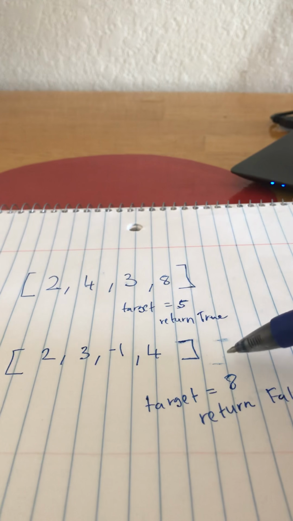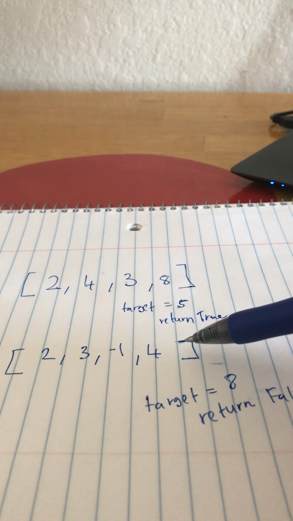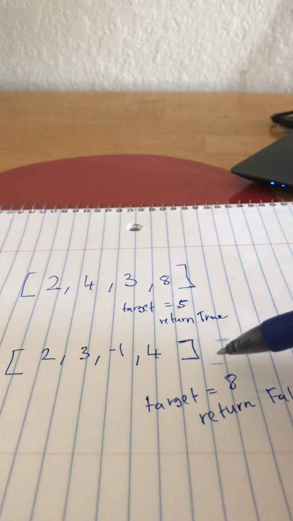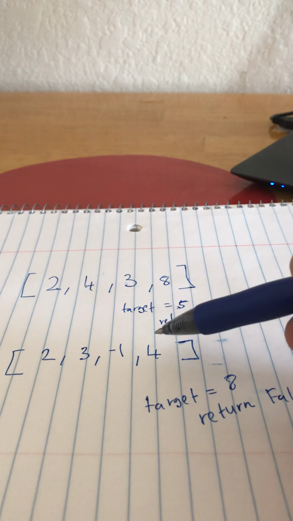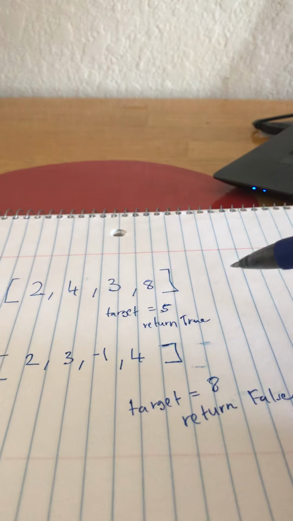Let's look at this example down here. In this example, we have 2, 3, -1, 4, and the target is 8. And in this case, we cannot find two numbers here such that adding both of them together would give us 8, so we return false.